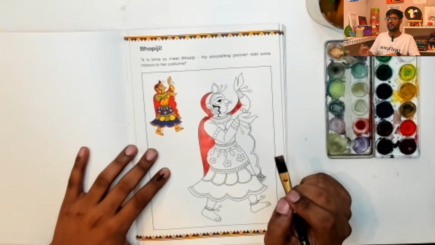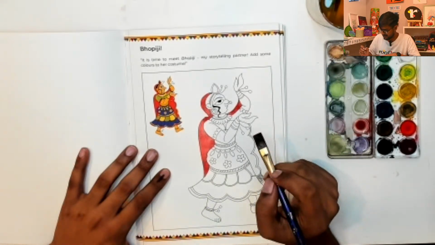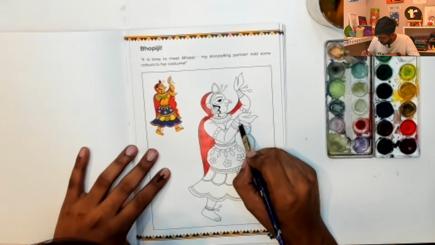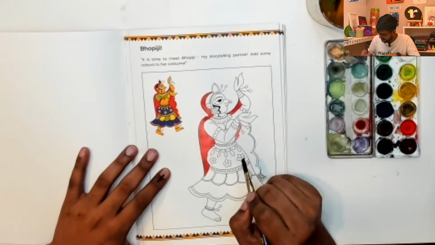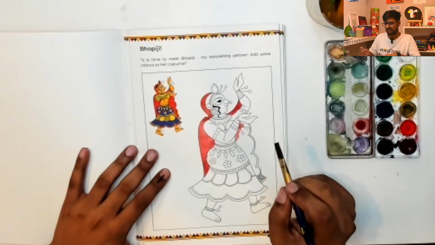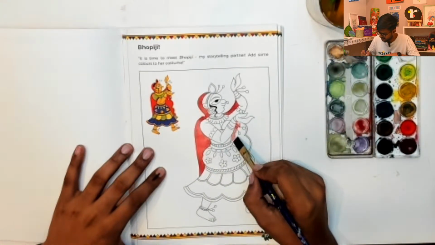And there we go, just like that. And then over here as well. Now since this is printed, I don't need to worry about painting over these lines since they will continue being visible.